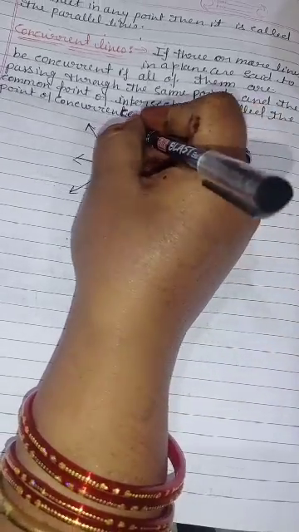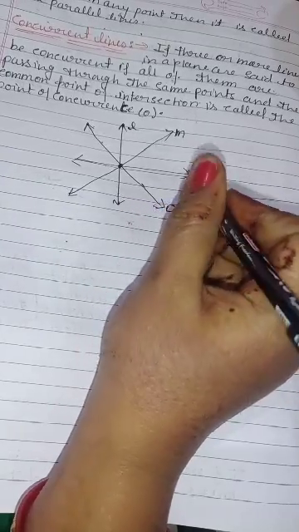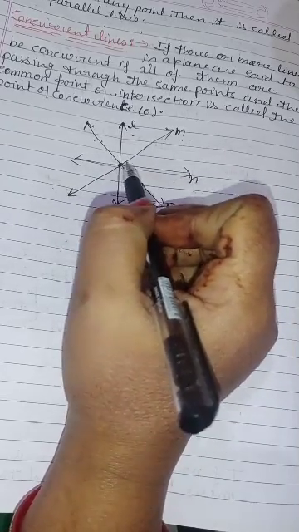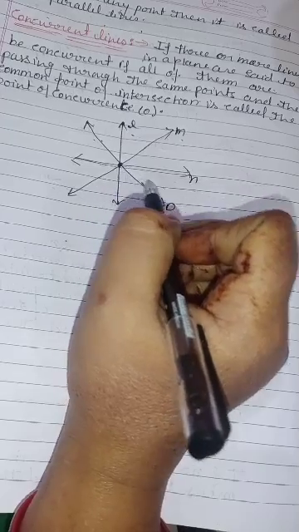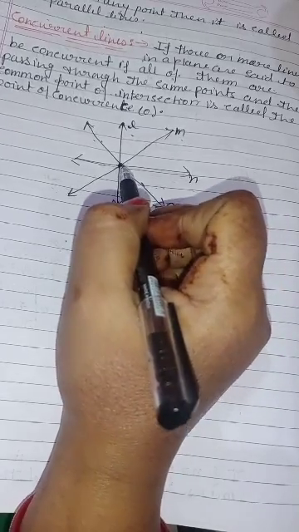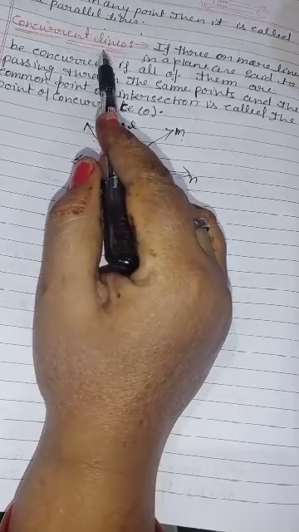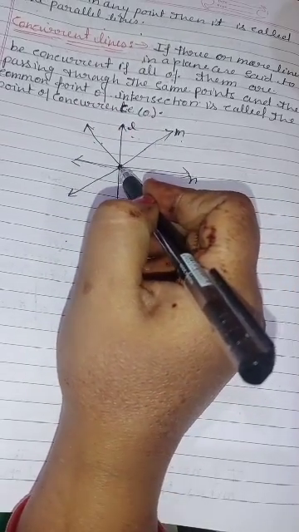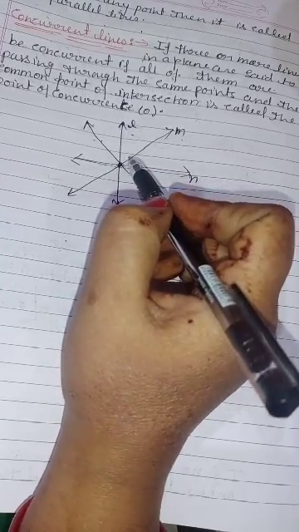Suppose these are lines L, M, N, O. Okay, L, M, N and O. These are four lines. Suppose they are passing through the same point, or intersecting at the same point. Then these lines are known as concurrent lines. And this point where they are intersecting or meeting is called the point of concurrence.